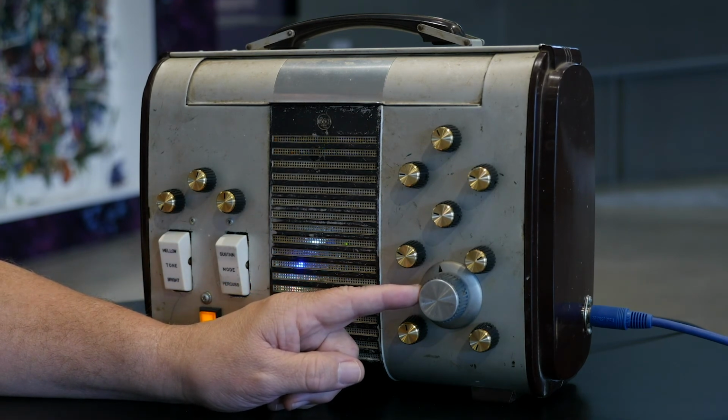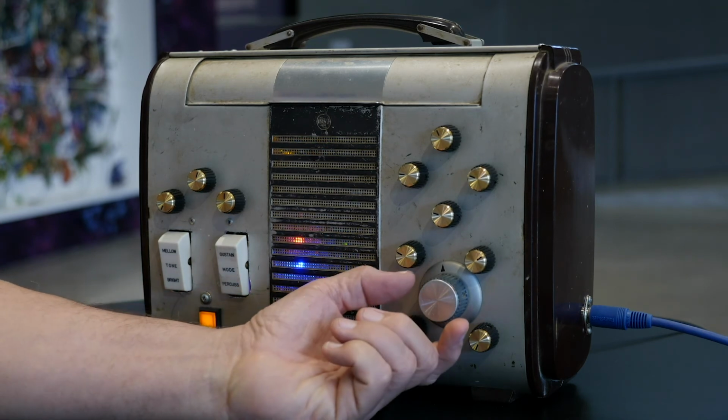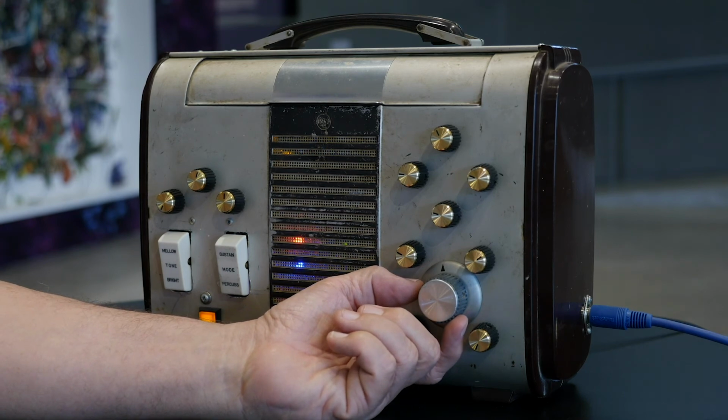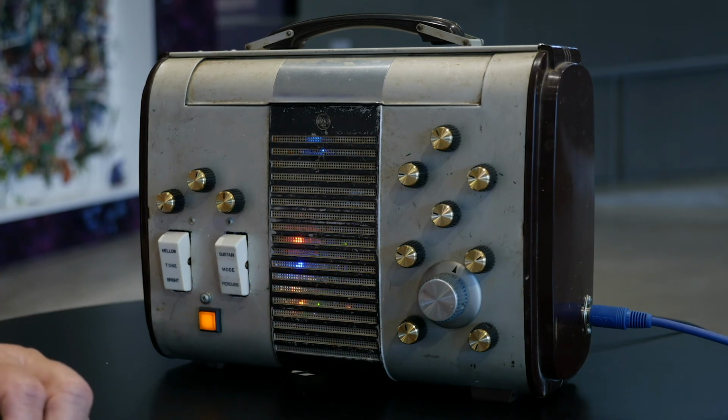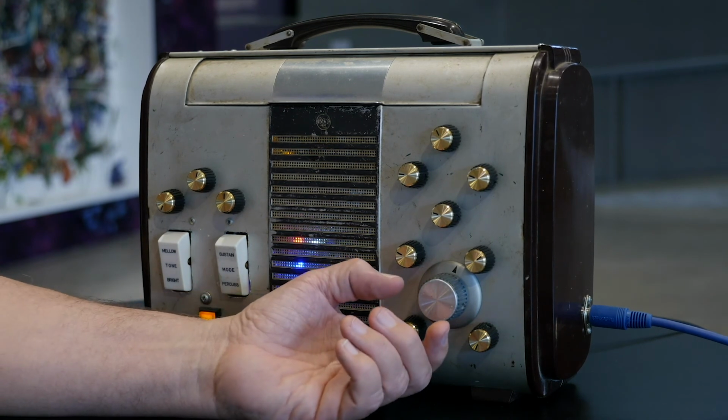Now, my intention for once came true in the process, and that is that I wanted it so that I could use one knob to more or less control the entire performance.